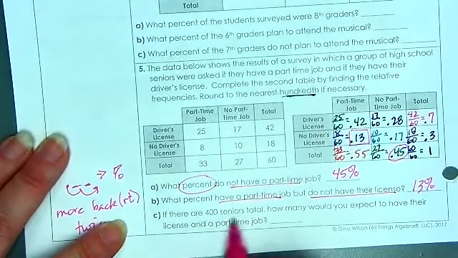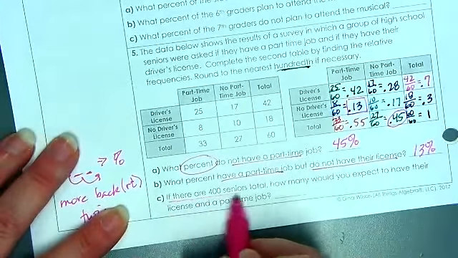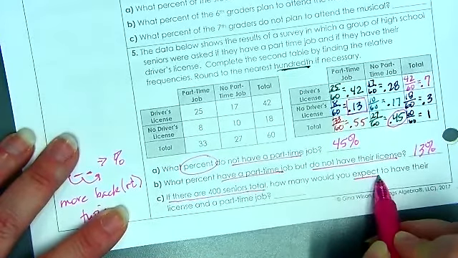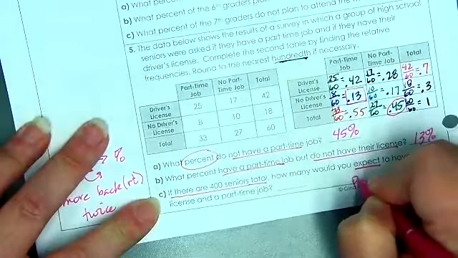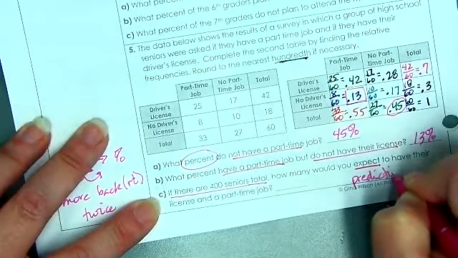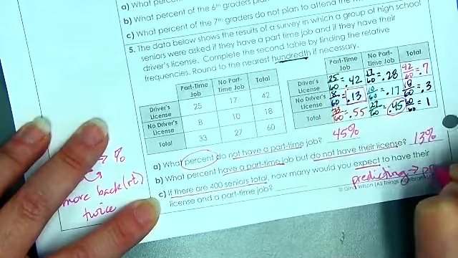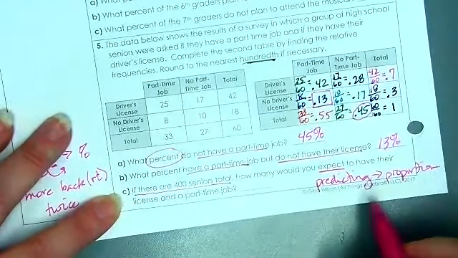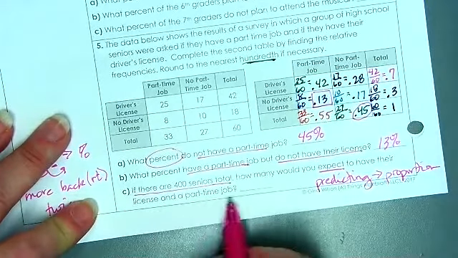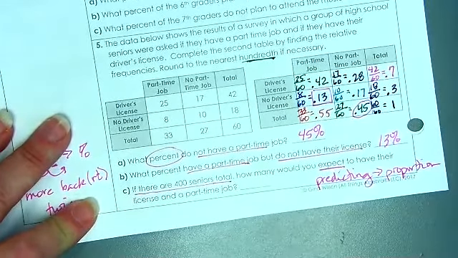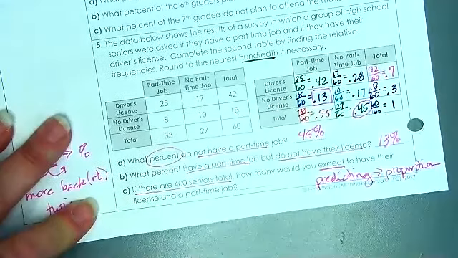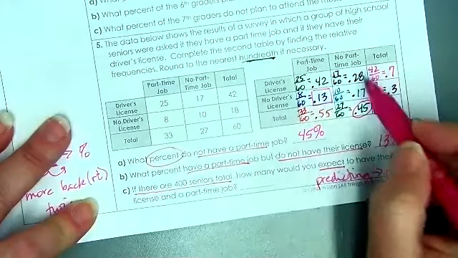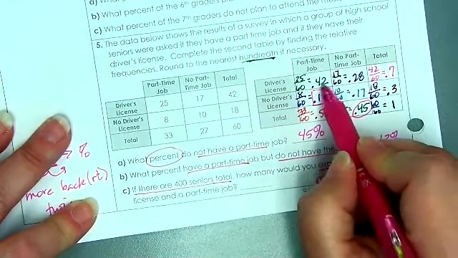And then if there are 400 seniors total, how many would you expect to have their license and a part-time job? I'm predicting, so proportion. So we've got license and a part-time job, and that's 0.42.